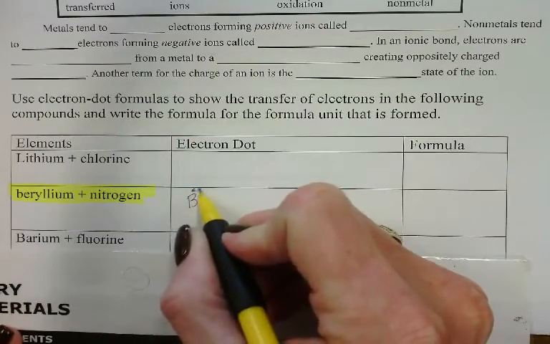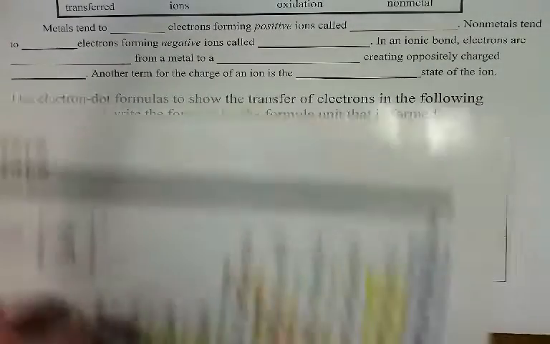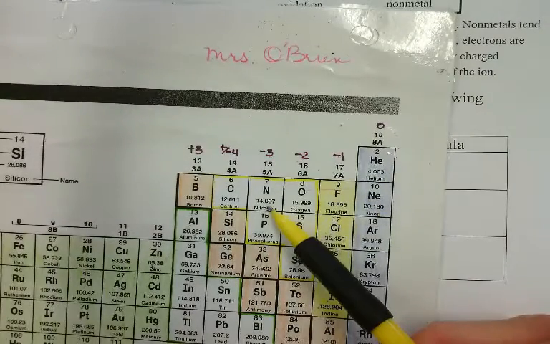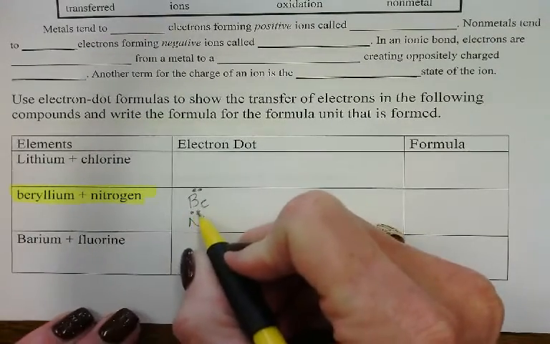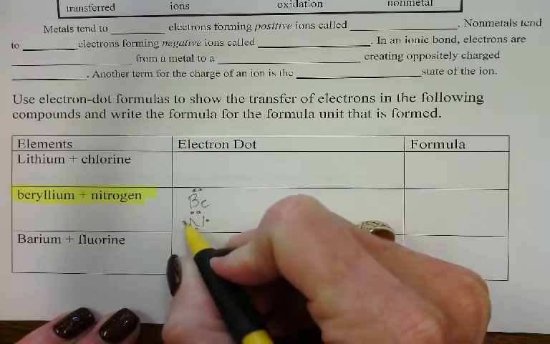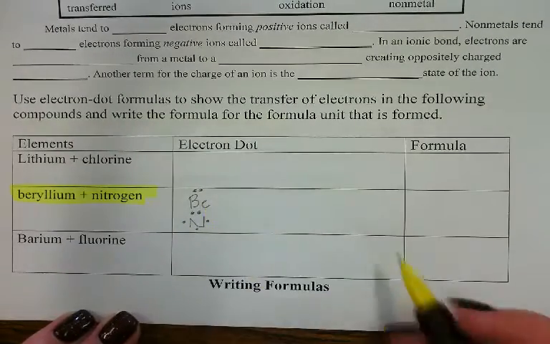1, 2. And then we also have nitrogen, so we'll put nitrogen right here. And nitrogen has how many valence electrons? We just checked it. It has 5. 1, 2, 3, 4, 5. Okay, so this is the electron dot. Well, we're going to show how they bond.